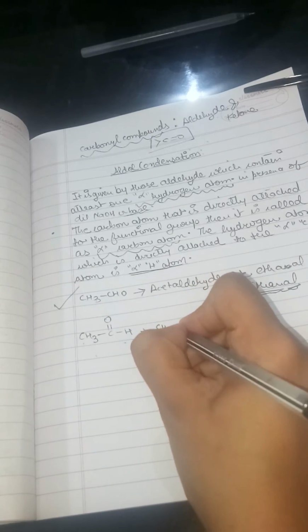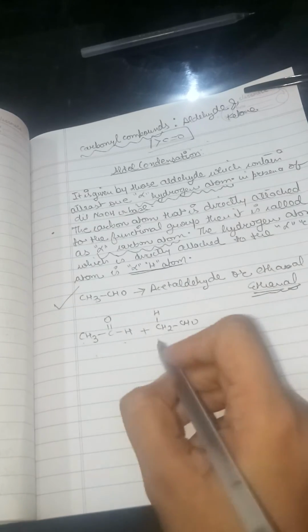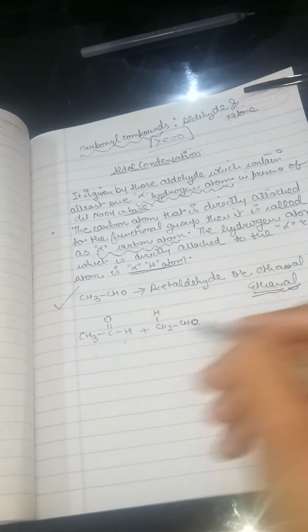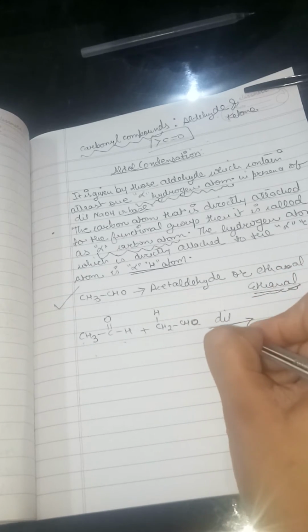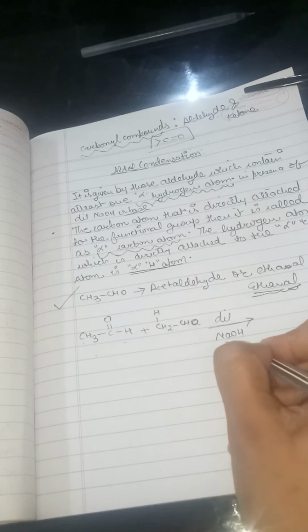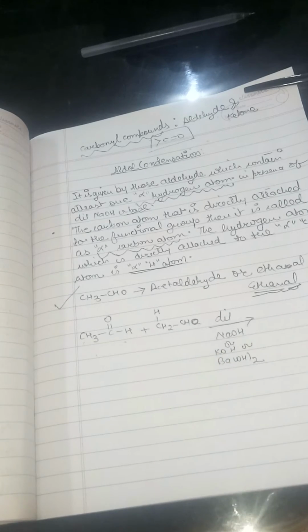Now CH2, CHO and H. Why did I write it like this? Is any trick applicable? Dilute base, dilute NaOH, sodium hydroxide, KOH, or you may take barium hydroxide.